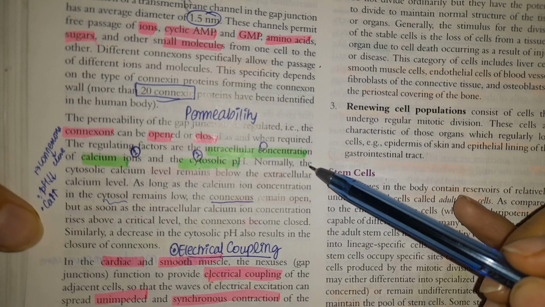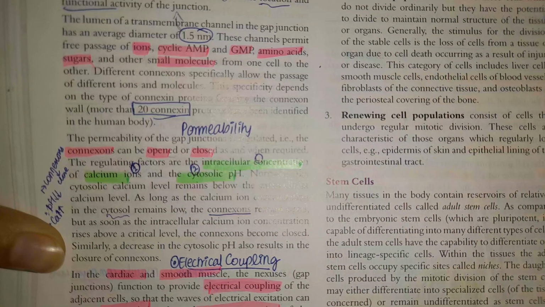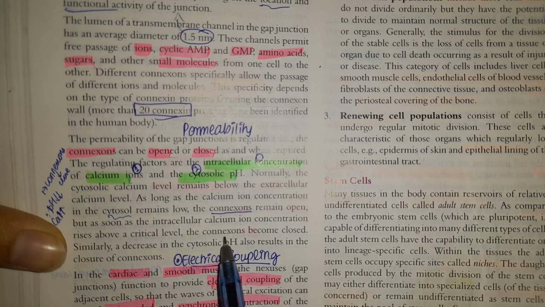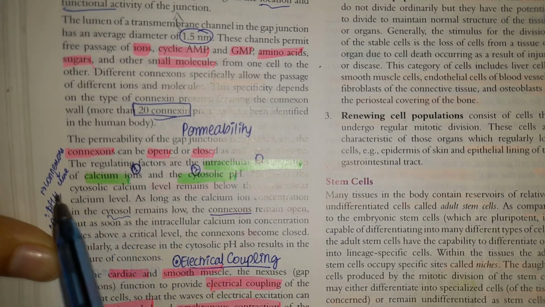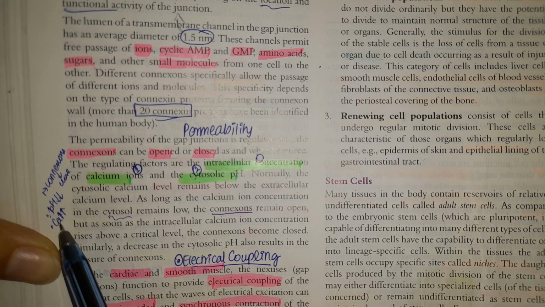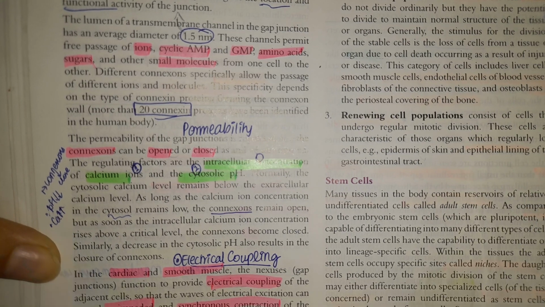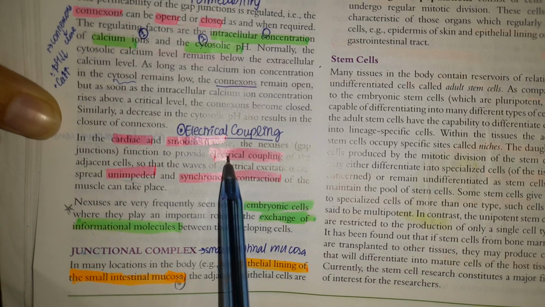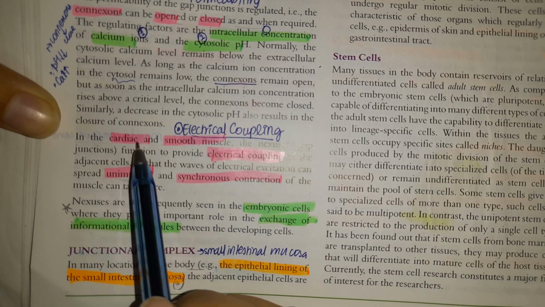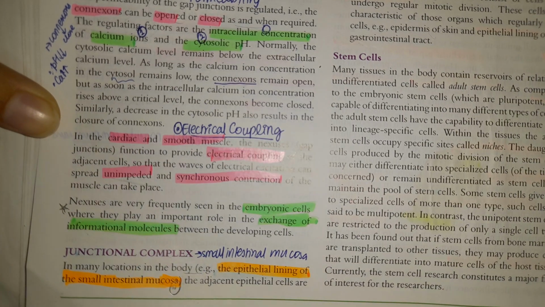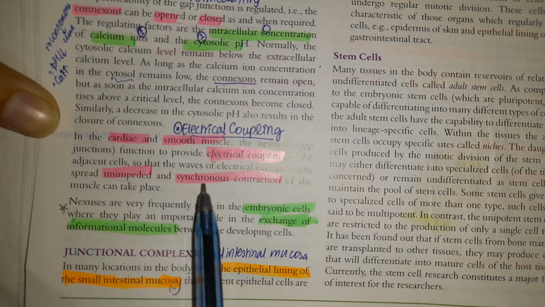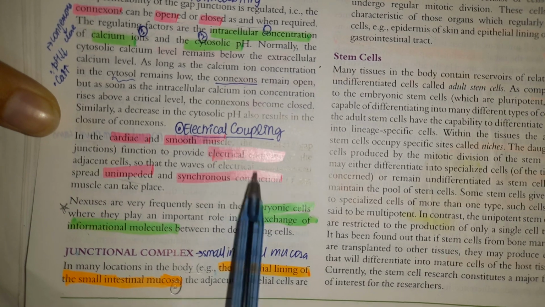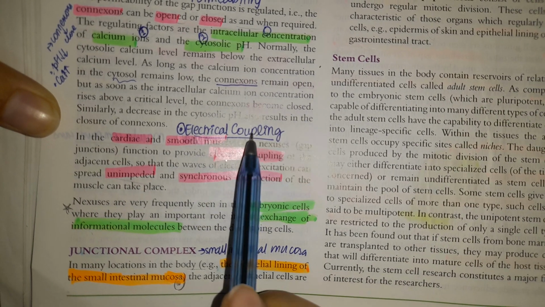Normally, when the calcium ions are low, connexins remain open, but when the calcium ions are higher, the connexins become closed. And calcium ion and pH have an opposite relation. When calcium ion will be higher, pH will be lower. So the main function is to provide electrical as well as metabolic coupling between cardiac and smooth muscle cells, but skeletal muscle cells have no gap junctions, and they provide a synchronous contraction of the muscle by electrical coupling.